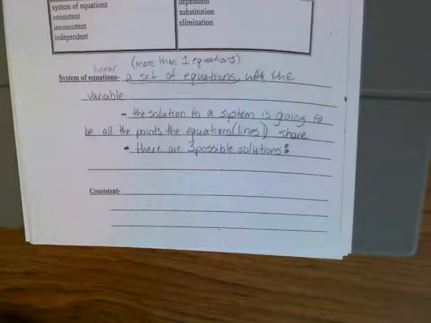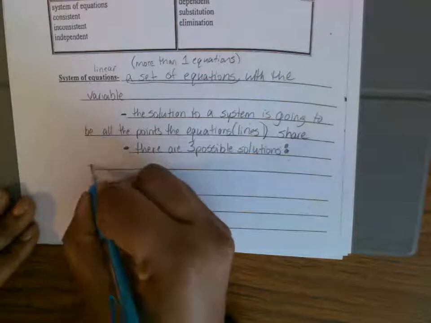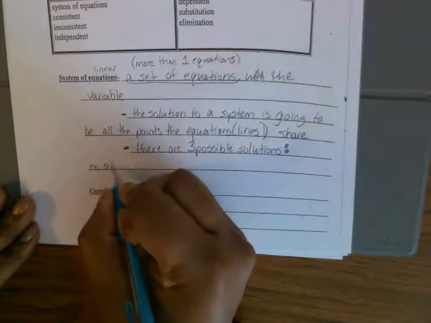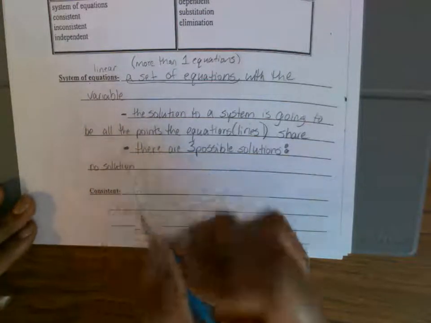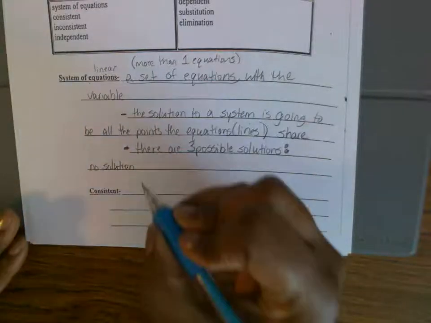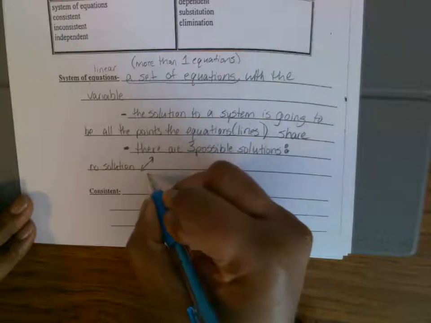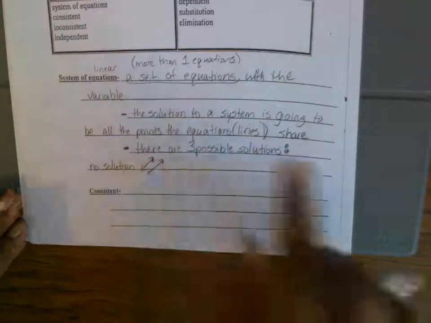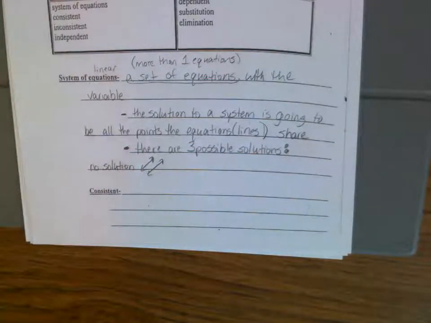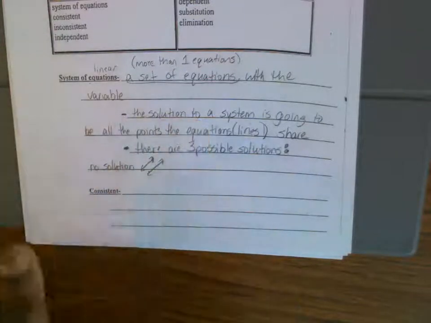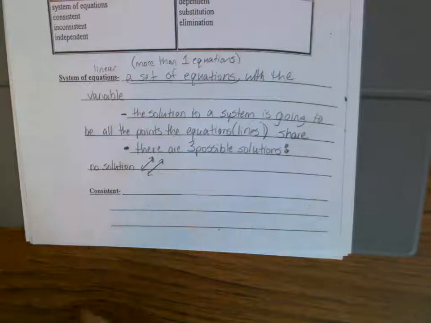You have a no solution. It's weird how I started with that one first, huh? A no solution is when the lines don't share any points. That means they're parallel. They don't cross each other. They don't touch each other. That's a no solution because remember, a solution is all of the points that they share. So if they don't share any points, there is no solution.